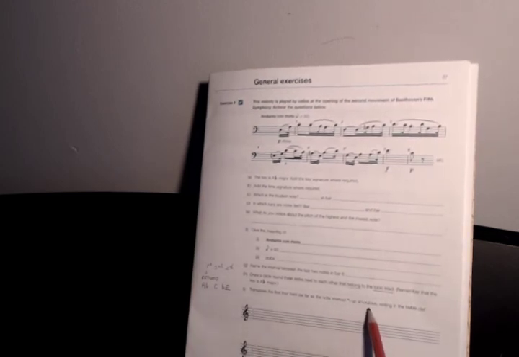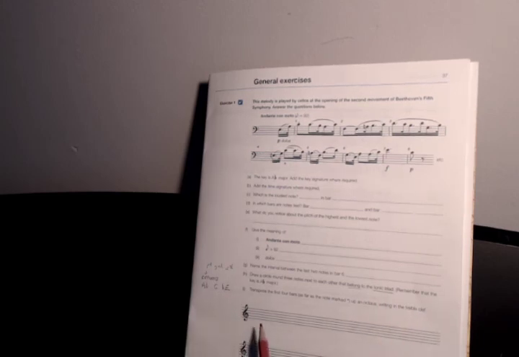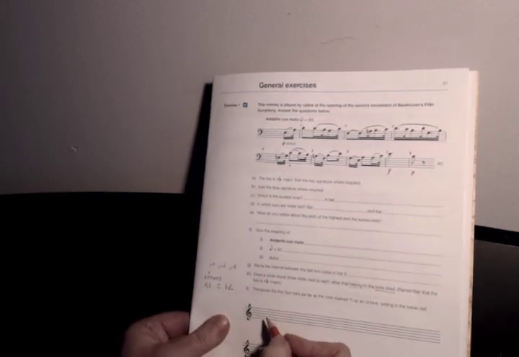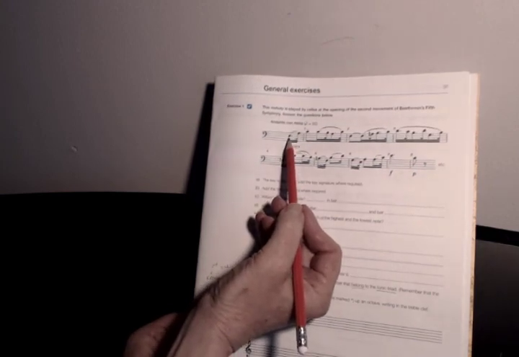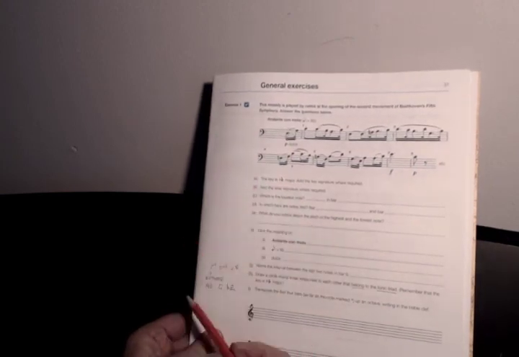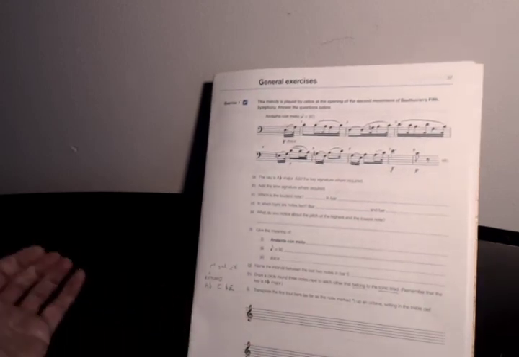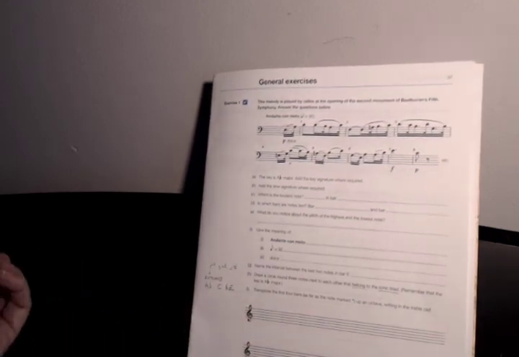Transpose it up an octave, writing in the treble clef. The most important thing about doing something like this is getting your first note right. If you don't get your first note right, the whole thing is wrong, and that's such a waste of your efforts. So really make sure that when you're transposing up an octave, you get this note right. Check it again, and then check it again. Okay? So my tips for the general exercise are all there.